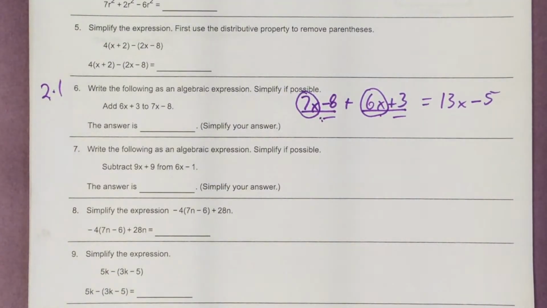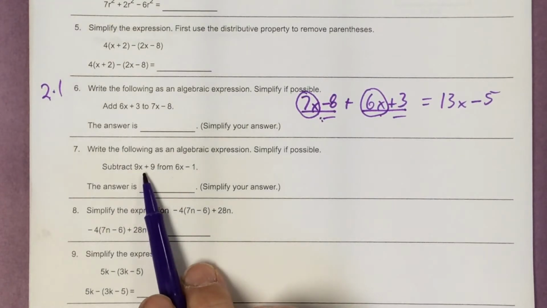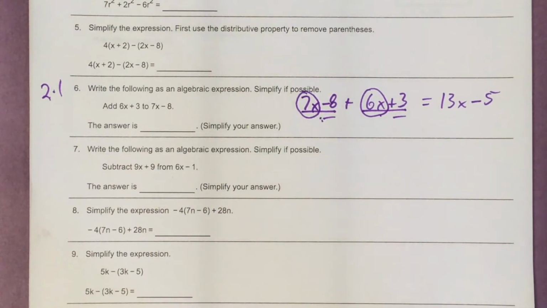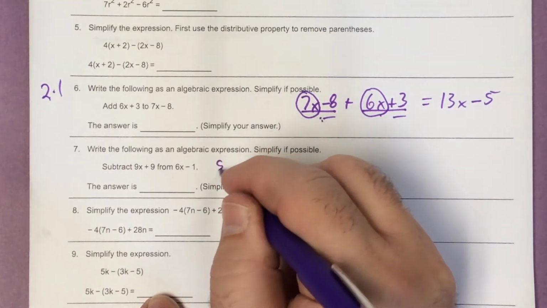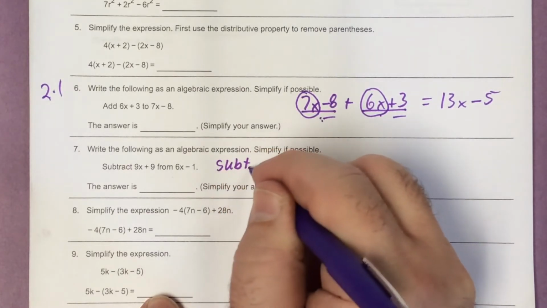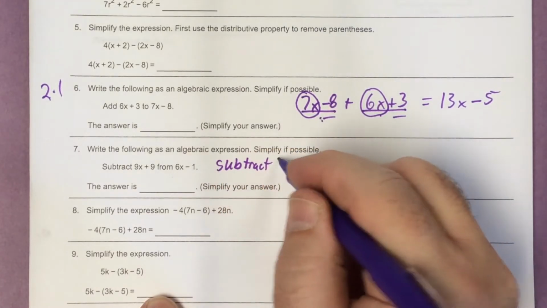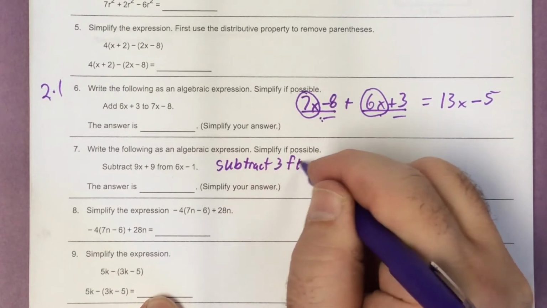Where this technique of creating some space to do some work is going to come in handy is going to be in question 7. And in this one, we're told to subtract 9x minus 9 from 6x minus 1. If we're told to subtract from something, well, this is a little different. So let's say I take subtract 3 from 10.